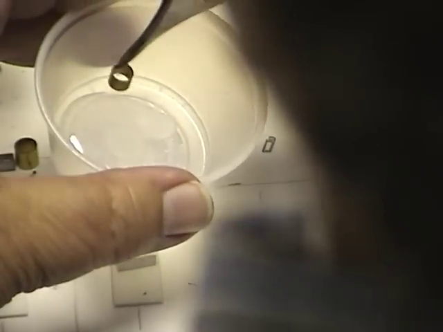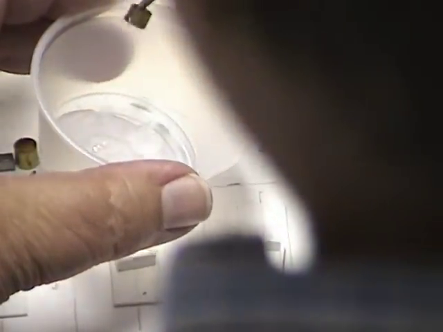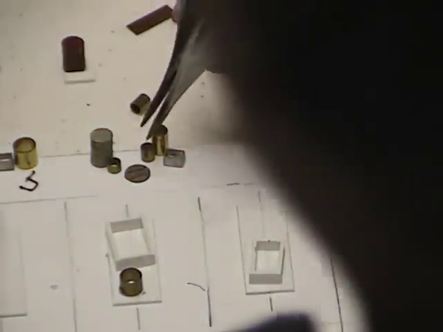Now I'm taking some of these metal castings, these metal pieces of tubing, and I'm dipping them into 5-minute epoxy, and I'm just going to set those in place.